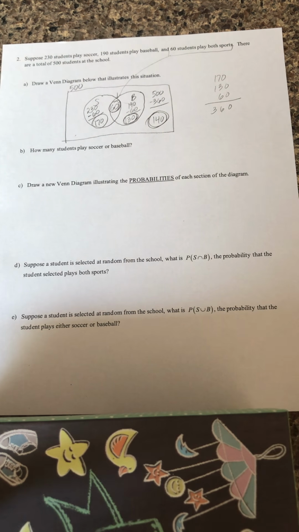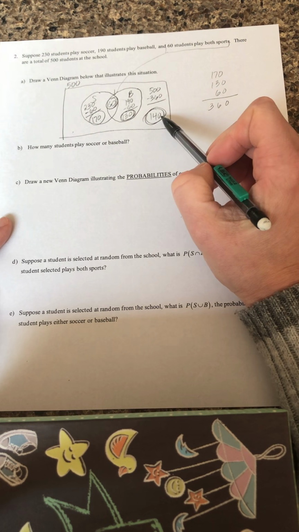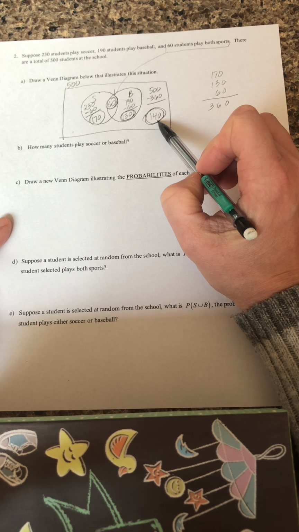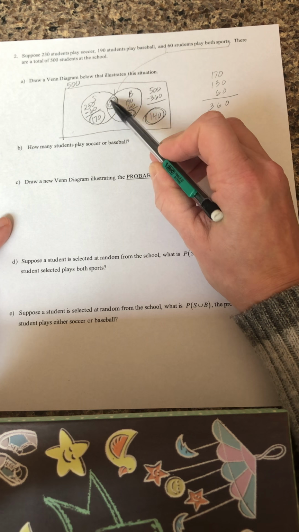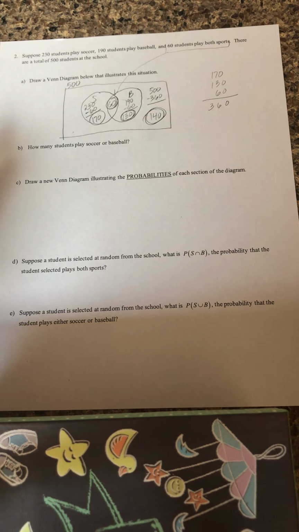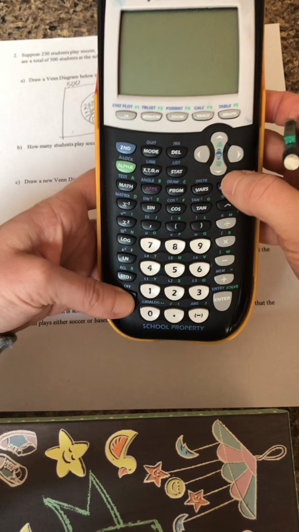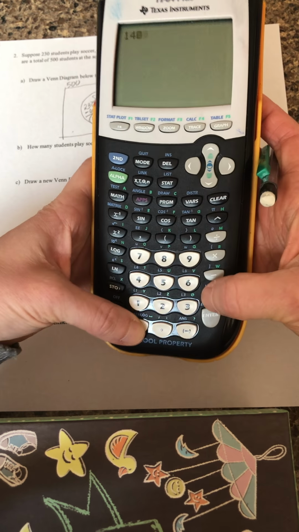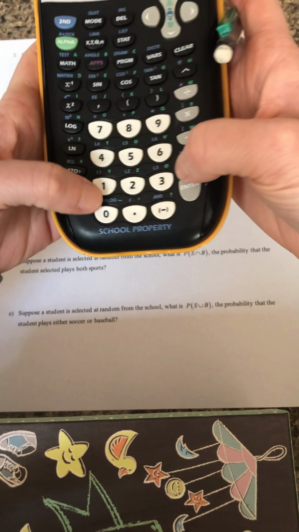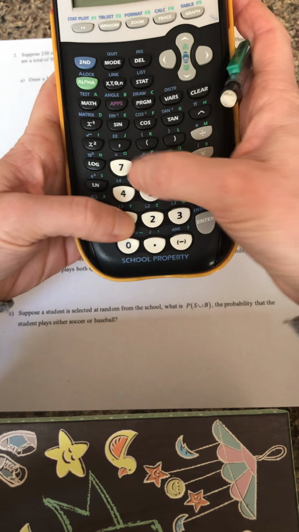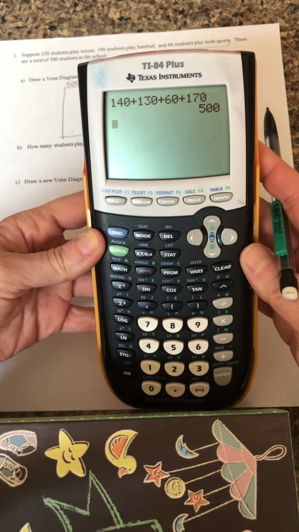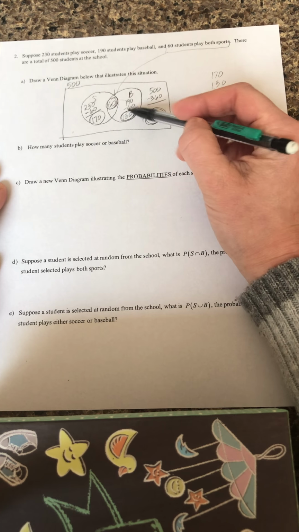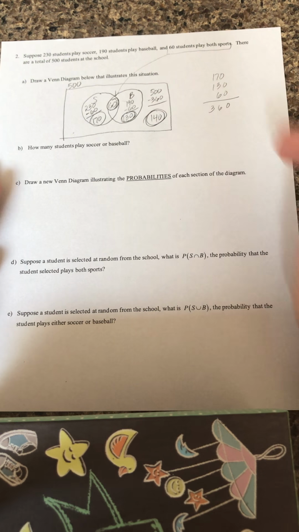Okay, a really good check is to make sure that the number on the outer edge of the circles and the 3 numbers in the circles do add up to be the total. All right, it's really nice, like checks and balances. So we have 140 plus 130 plus 60 plus 170, and check it out, it comes out to the 500. All right, really nice check to make sure that your numbers are accurate.